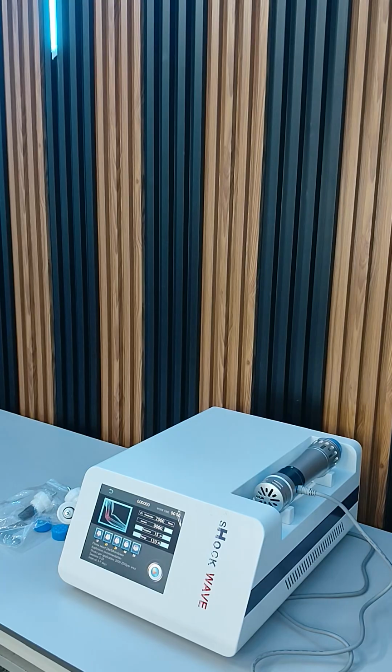So as you increase the frequency, if you select the maximum energy of 200, that may damage the joint. So if you increase the frequency, it will automatically adjust the maximum level of the energy.